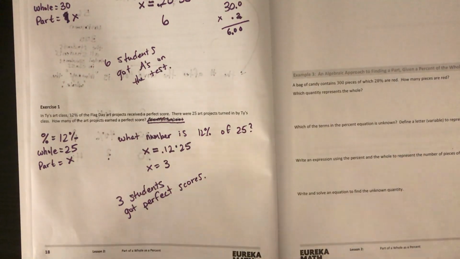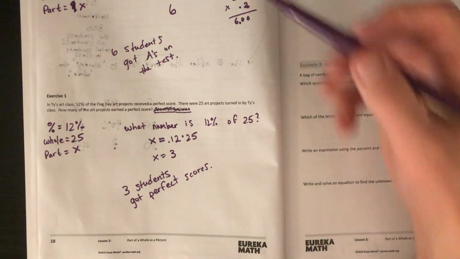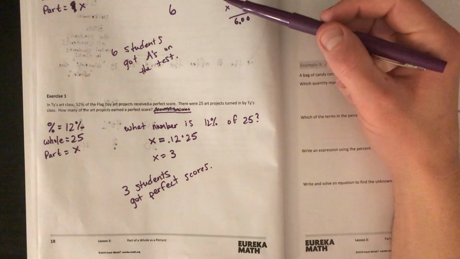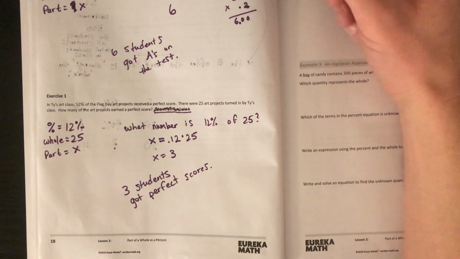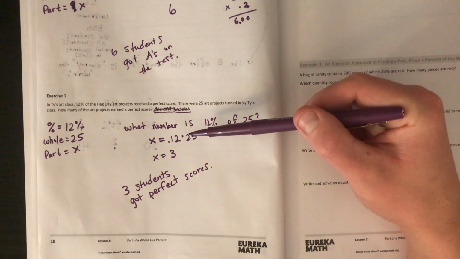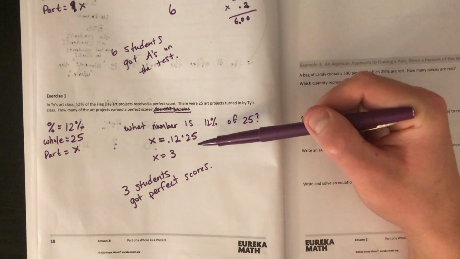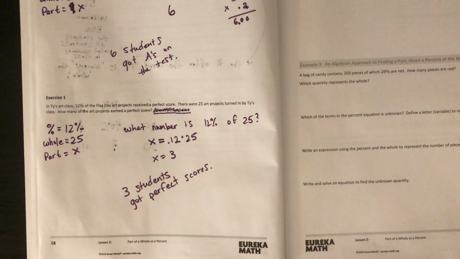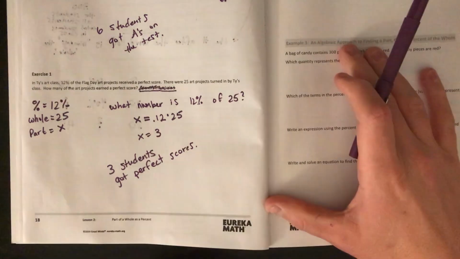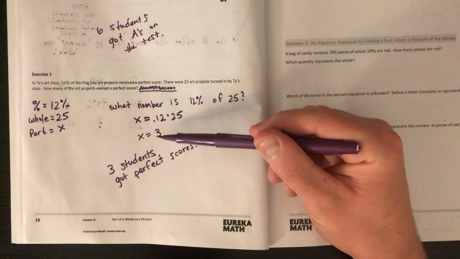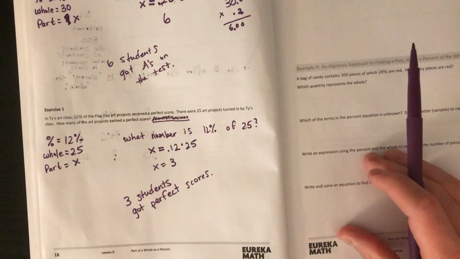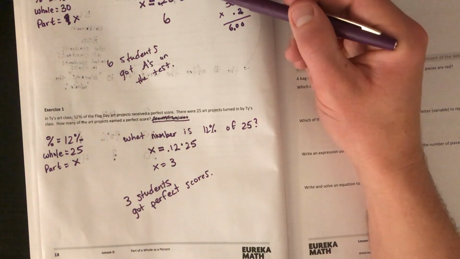Okay, so let's continue where we left off yesterday. We had just done these couple of questions in Module 4, Lesson 2 about Ty's math class and who got A's, and Ty's art class who got perfect scores. 12% of the 25 students in the class got perfect scores, and we figured out that 12% of 25 was 3.